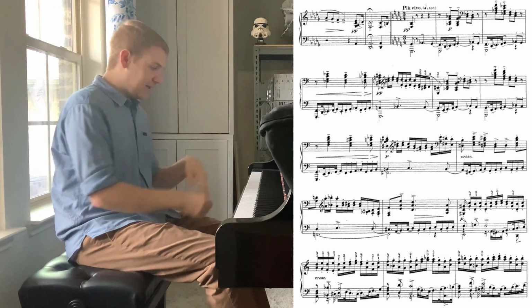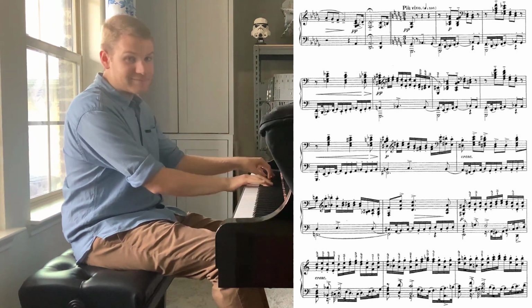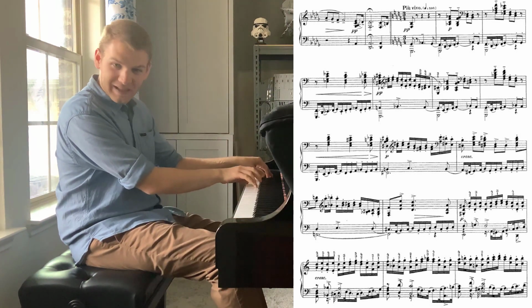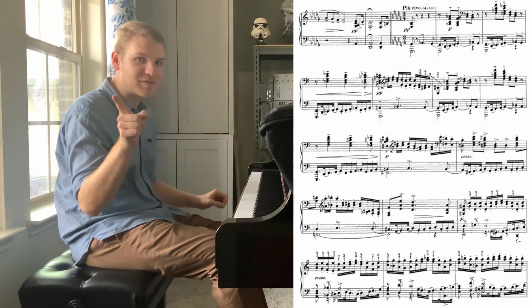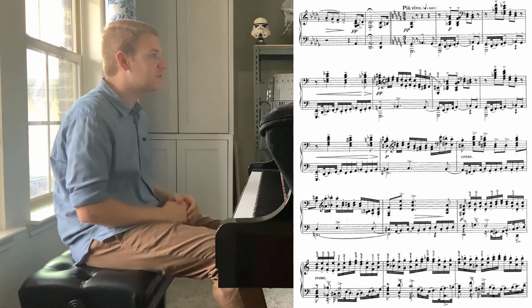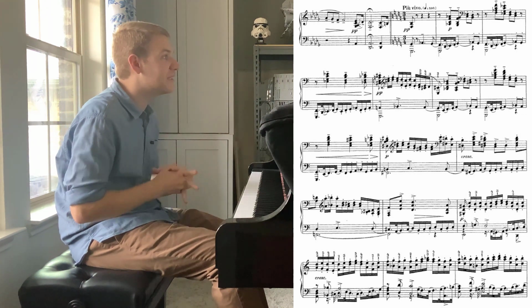Variation 21, again, ends in D flat. It'll destabilize and jump us right into the transition. So let's talk about what's going on in these 2 pages.